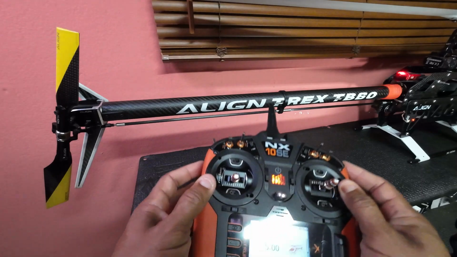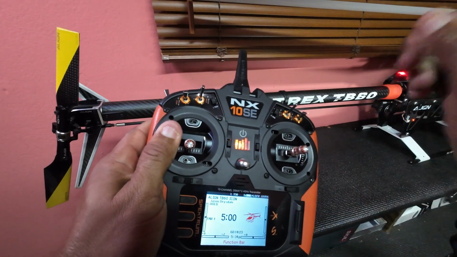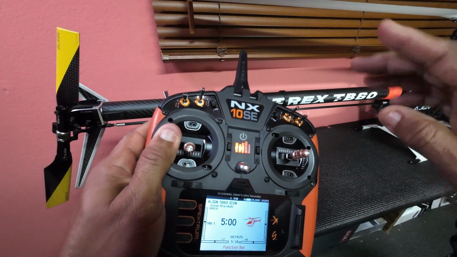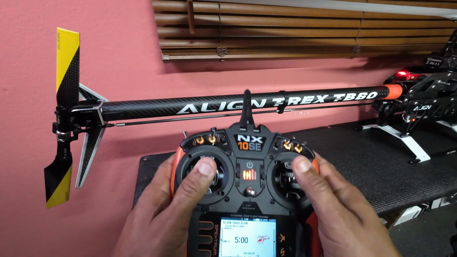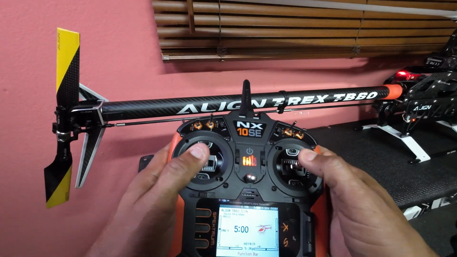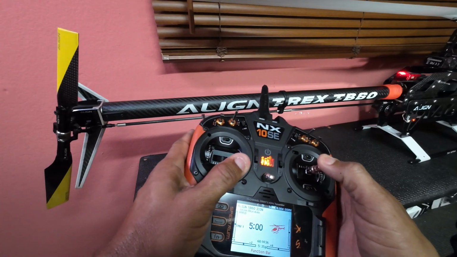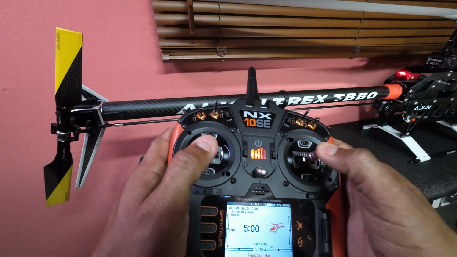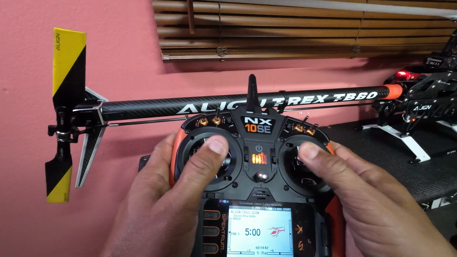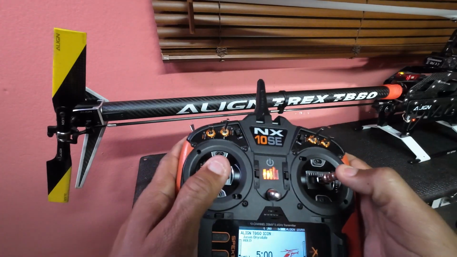Those are the basic inputs of the transmitter. It sends those signals to the receiver, and then the receiver sends the signal out to the servos that I want to bank right, go forward, turn the tail left, which pushes the nose right, increase speed, decrease speed. Transmitter does all of that. So your fingers are working in tandem at all times to keep the chopper airborne.